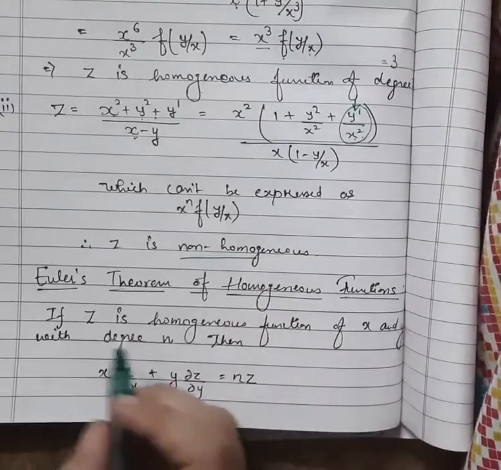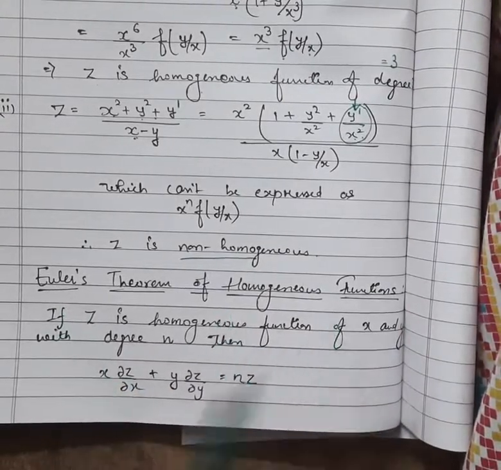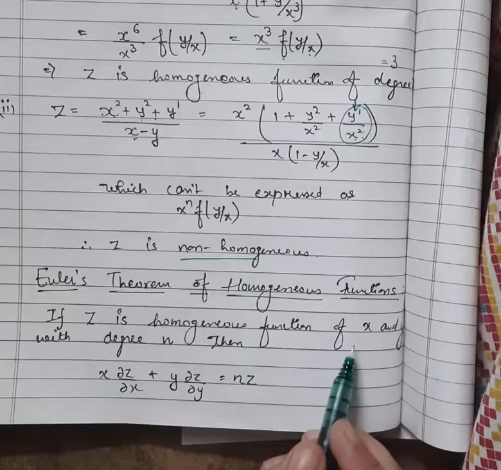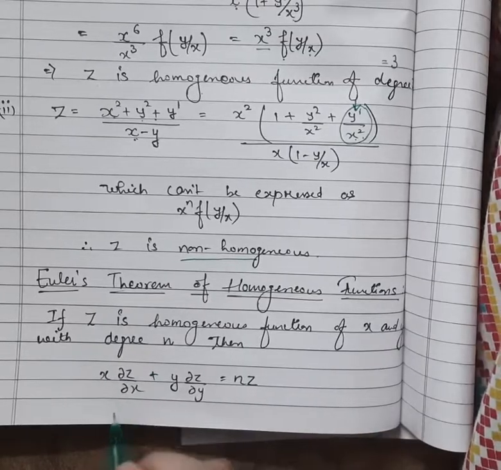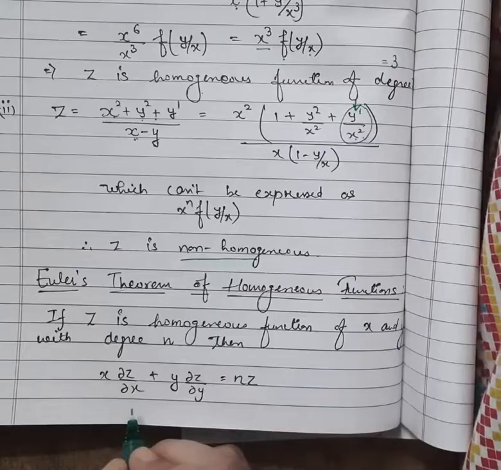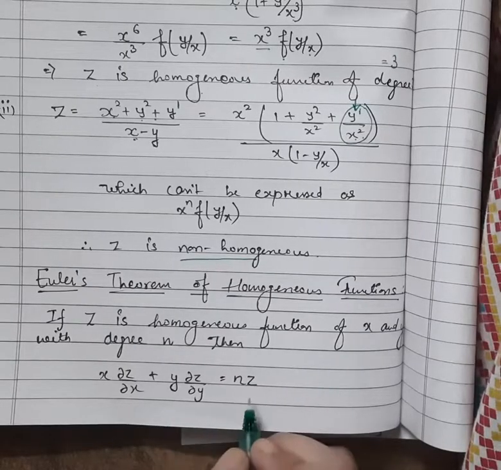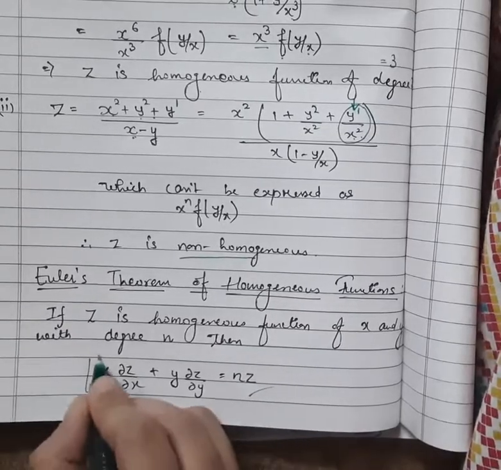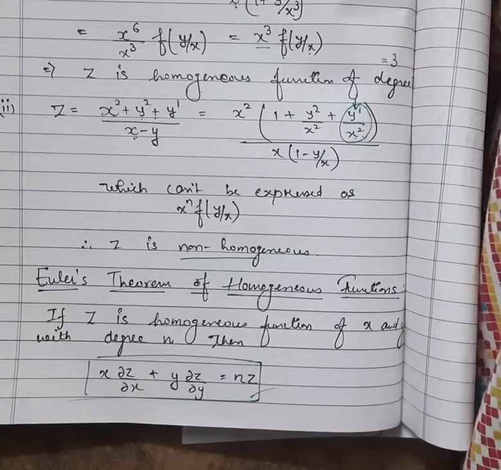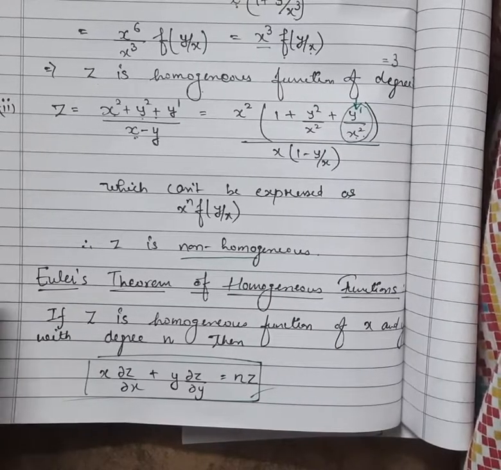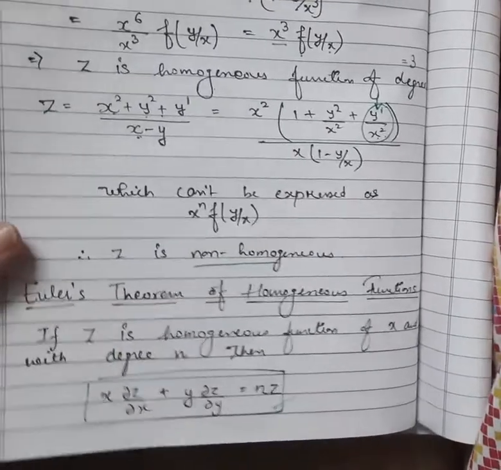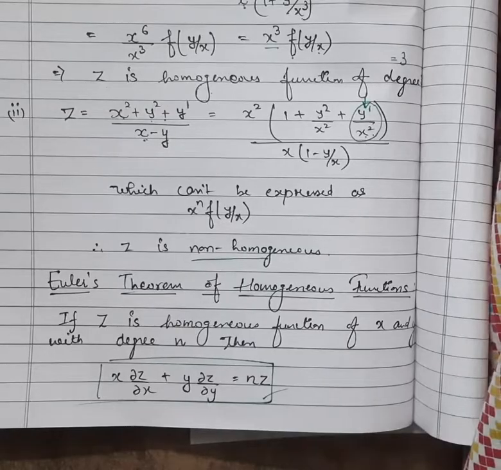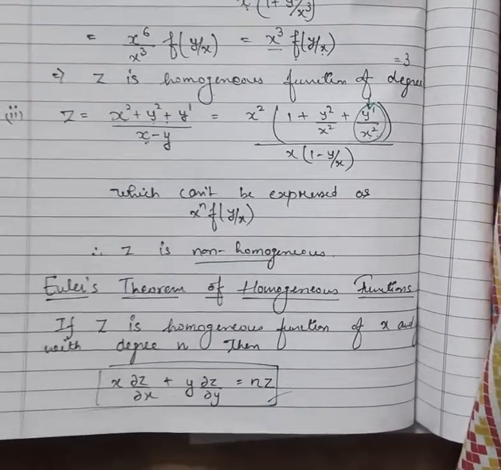Now we have a result which is known as Euler's theorem of homogeneous function, which states that if z is a homogeneous function of x and y with degree n, then the theorem states that x times curl z by curl x plus y times curl z by curl y is equal to nz. कि अगर कोई भी फंक्शन z होमोजीनियस दे रखा है, then वो फंक्शन इस इक्वेशन को सेटिस्फाई करेगा. Now let's first prove this theorem, then we will see how we can apply this theorem to solve the numericals of partial differentiation. So let's start with the proof now.